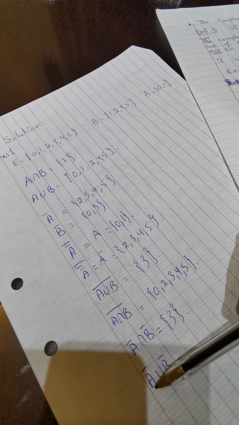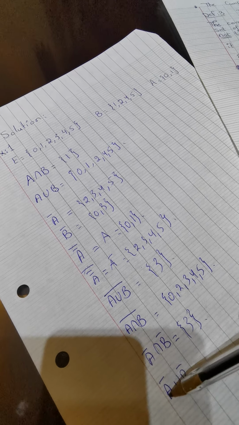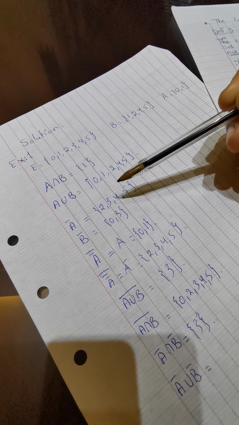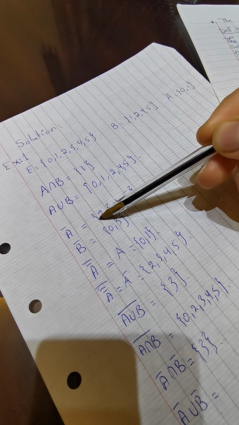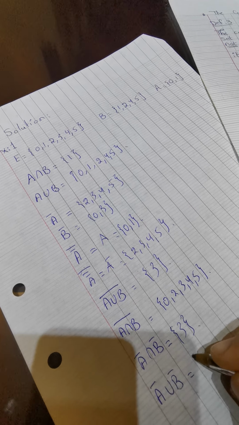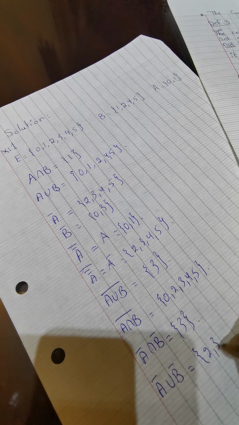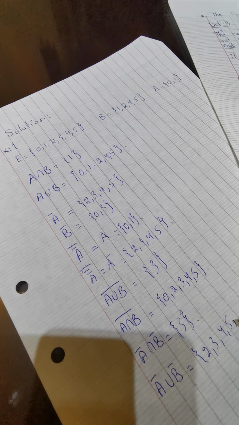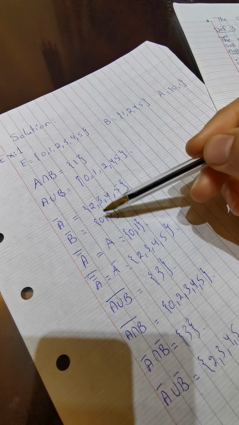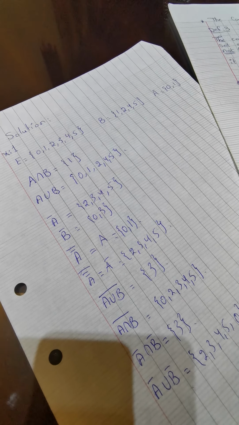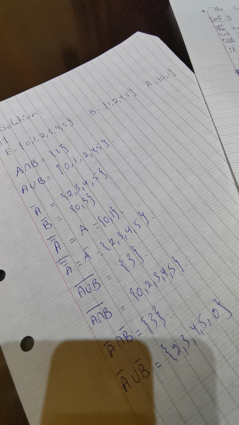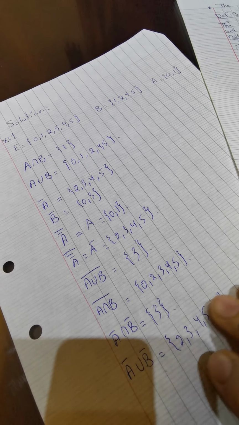Here we have to find A bar union B bar. A bar union B bar, we will look at A bar and B bar and find their union. We will start by set A bar and write its elements, which are 2, 3, 4, 5. Then write the elements of B bar, which are 0 and 3. 0, but 3 we wrote already, so we will not write it again. So this is A bar union B bar.